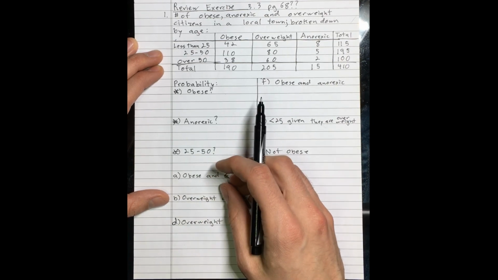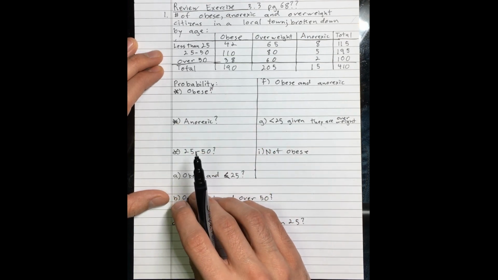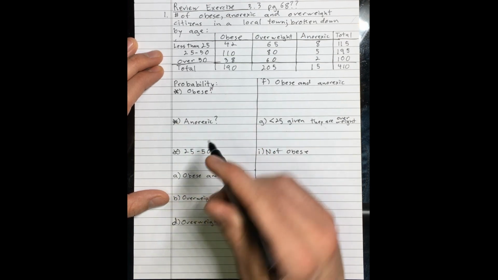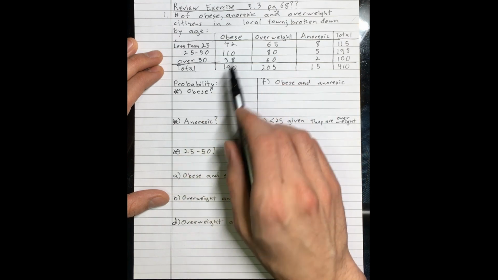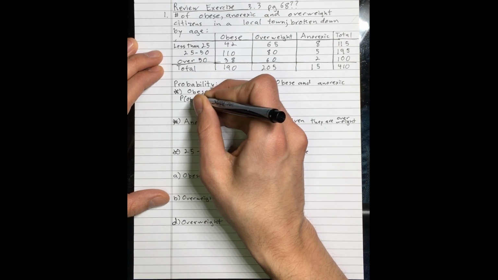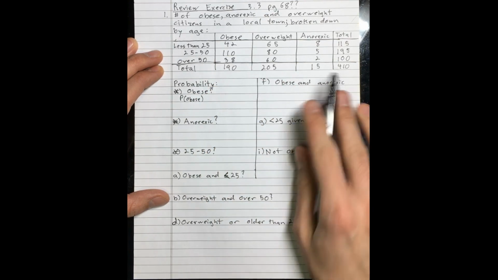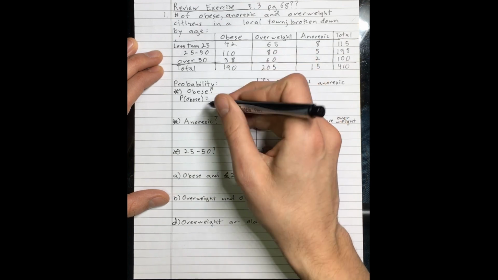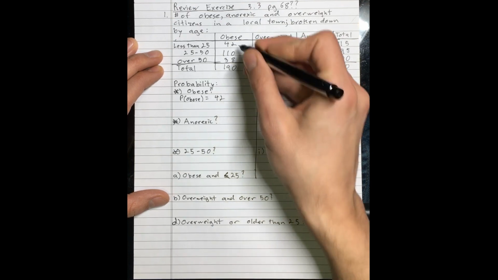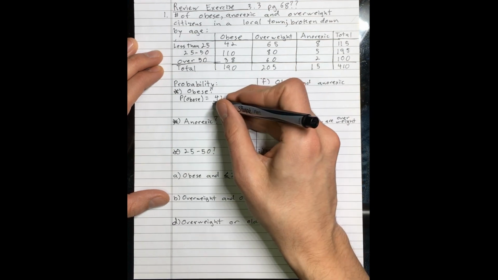Okay. So the first thing you want to figure out, I added a couple questions just to kind of warm us up a little bit. Now, when it comes to the probability, you're always trying to figure out, so when I'm trying to find the probability that we have an obese citizen, it's always out of some total. So we have 42 people who are obese, that's right here, out of a total 410.